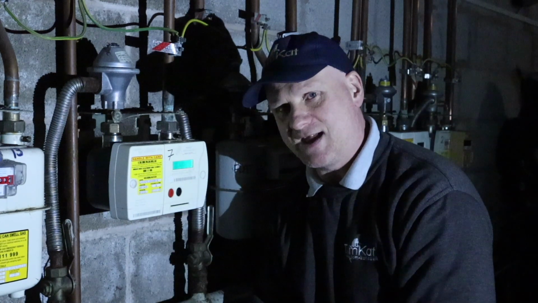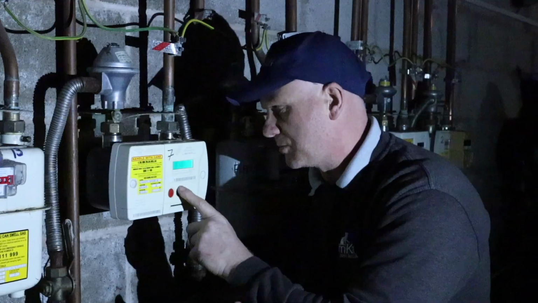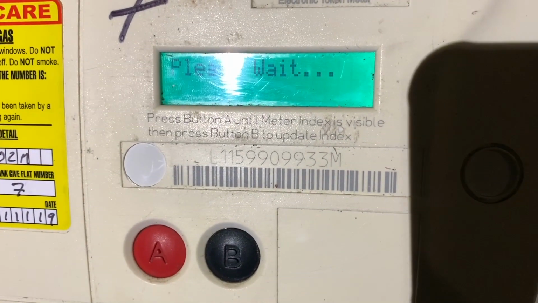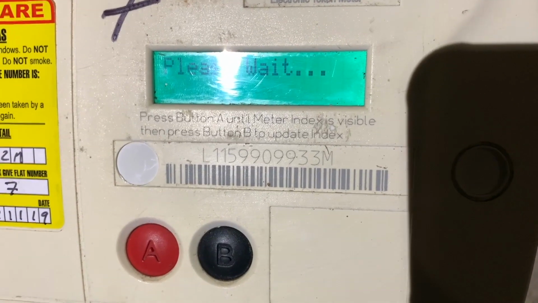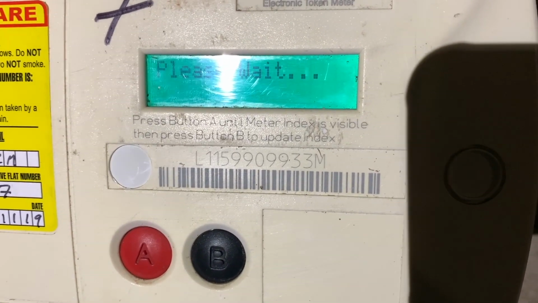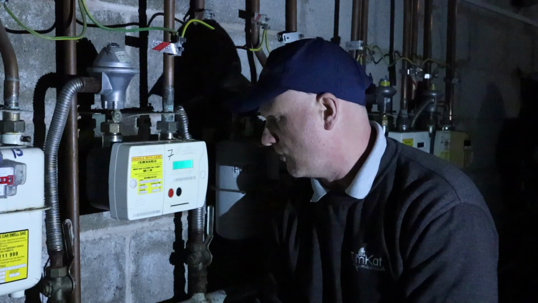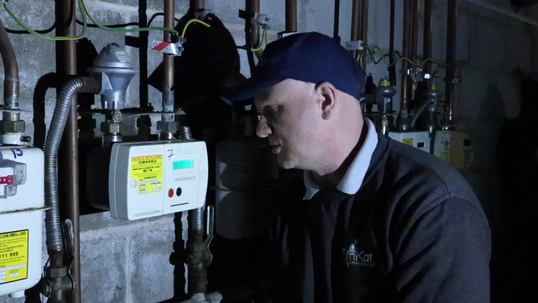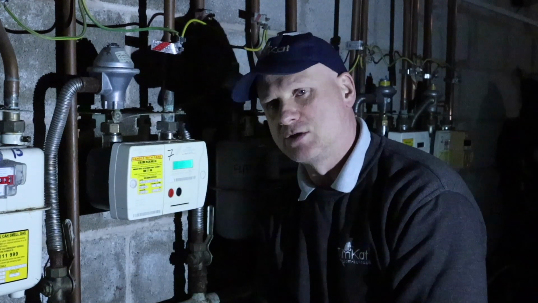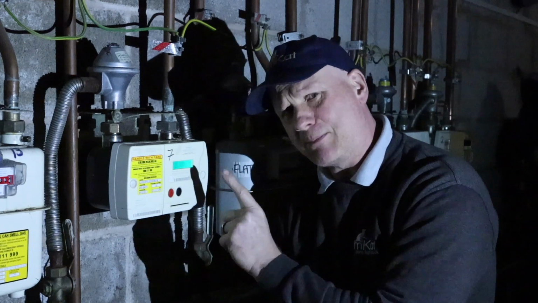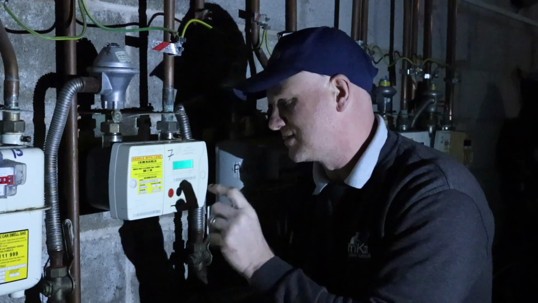Once we've got the meter index, we can press the black button and start the stopwatch, and what it'll do is it'll say please wait, and it will update the index for us. So it's now come up with a reading of 0.447 meters cubed. We will now do our 2 minutes, but what will happen again after 30 seconds, the screen will go blank again.